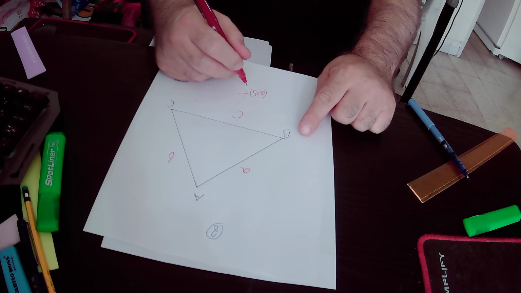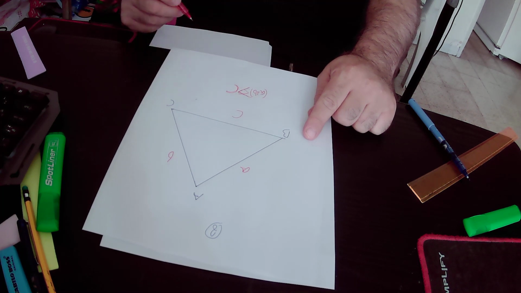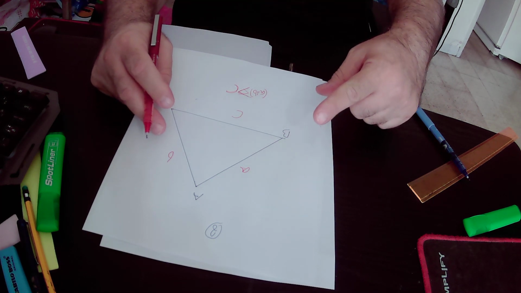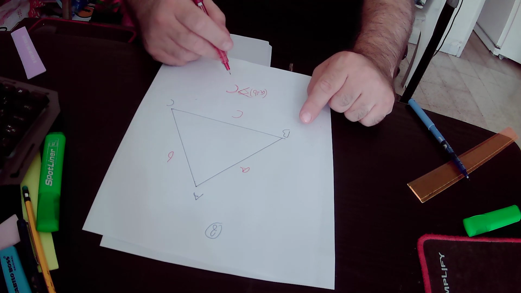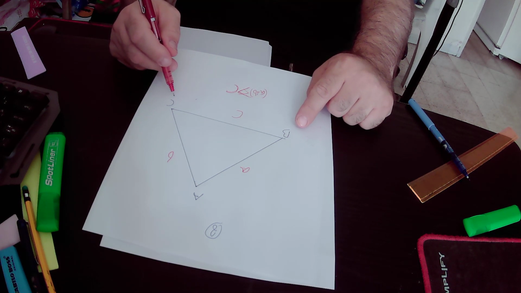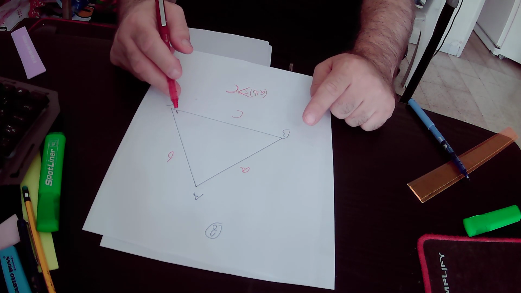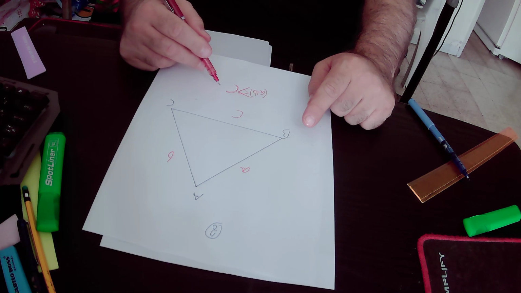A plus B is greater than C. Again, the sum of two sides of the triangle, A plus B, is always greater than the length of the third side, C, because C is the length of the third side, BC. So A plus B is greater than C.